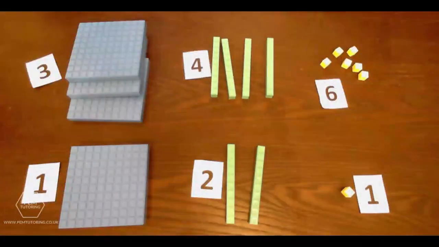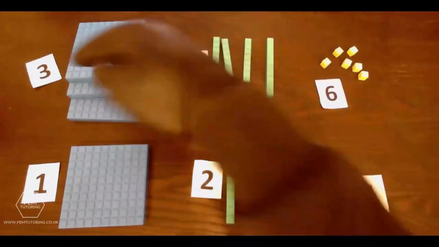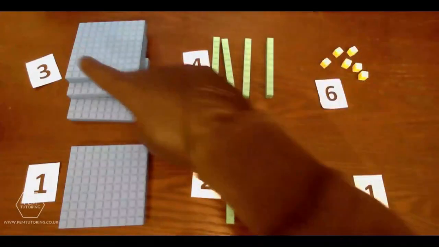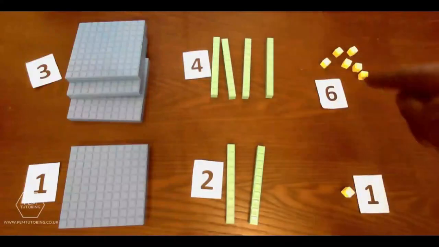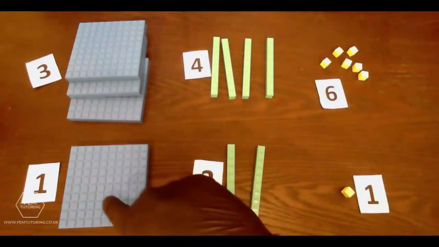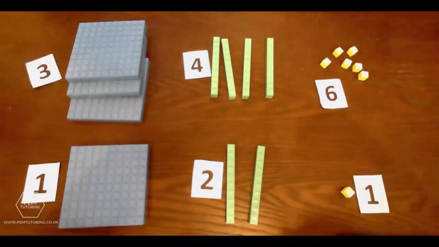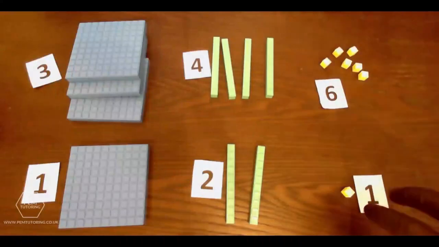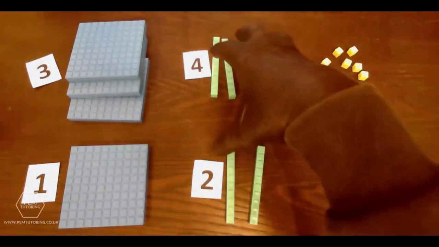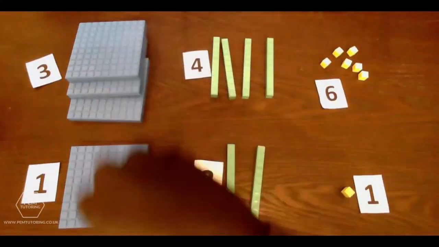Addition is simply the process of combining numbers together. So we can see here on the top we have 346, and on the bottom we have 121. So when we add, we're going to combine the numbers together. So we're going to add the ones, we're going to add the tens, we're going to add the hundreds.